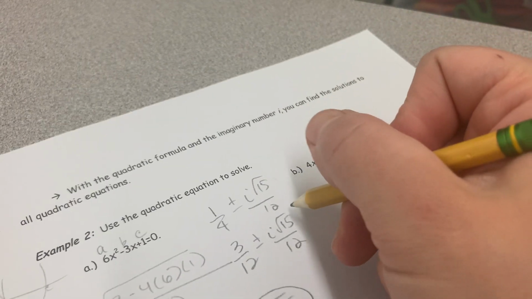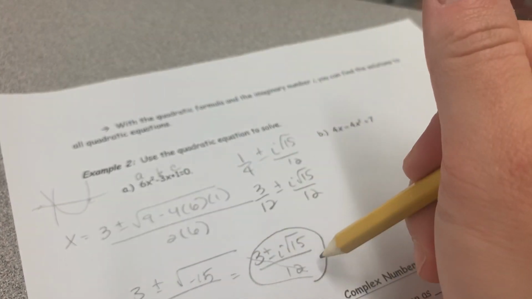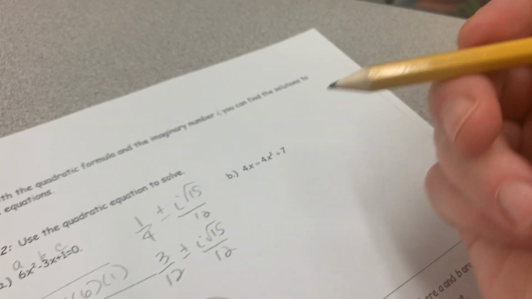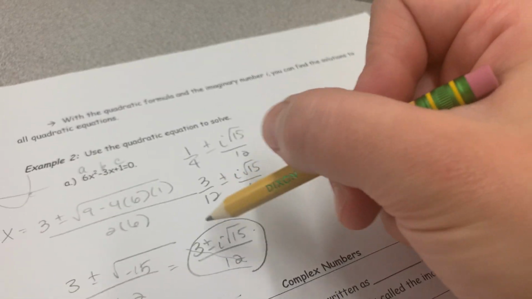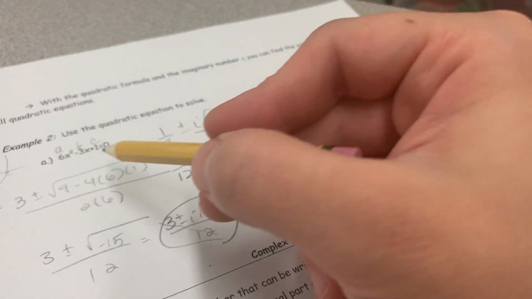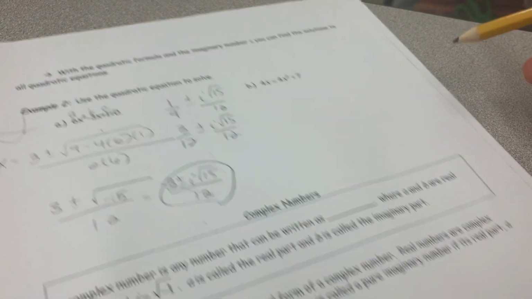if you really want to. This is fine. This is fine. Don't do this. You can't do that, okay? But this is an imaginary answer. So does it work on a graph? No, but if I take this and substitute it back into my equation, it will work. And I'll show you in a little bit why.